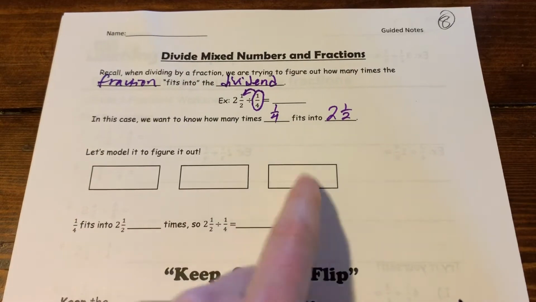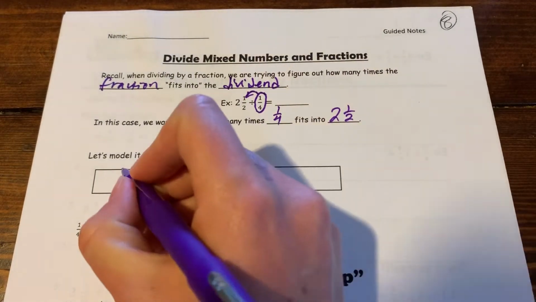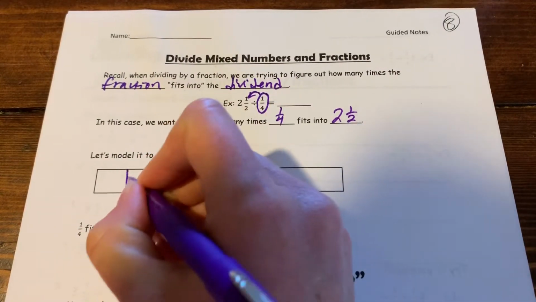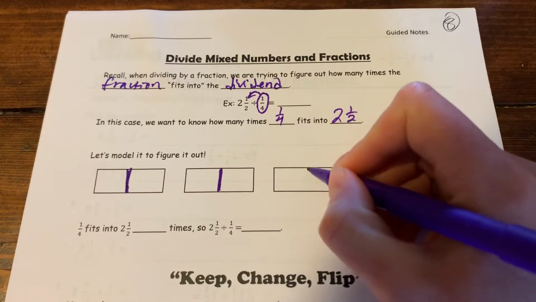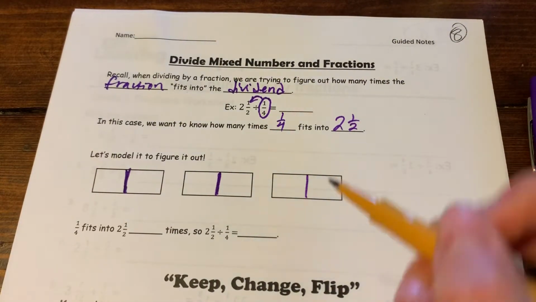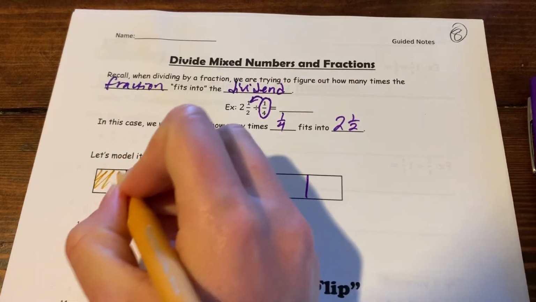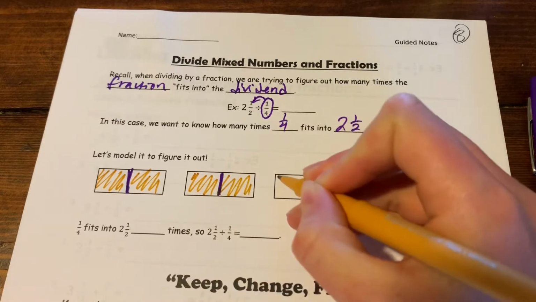So we have two whole things. Let's go ahead and cut them into halves so that we have 2.5. So there's one whole thing split in half, here's two whole things split in half, and here's that last part. So I'm gonna shade that in because that's what we're starting with. So we always model the first thing. So we have 2.5 things right here.